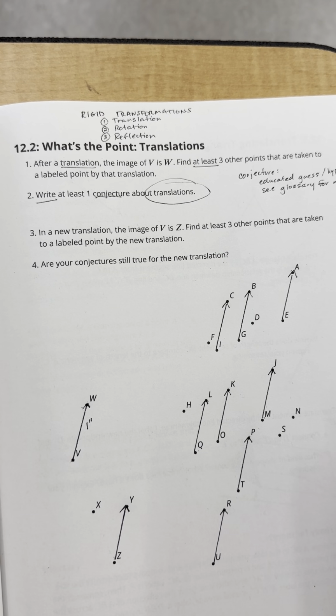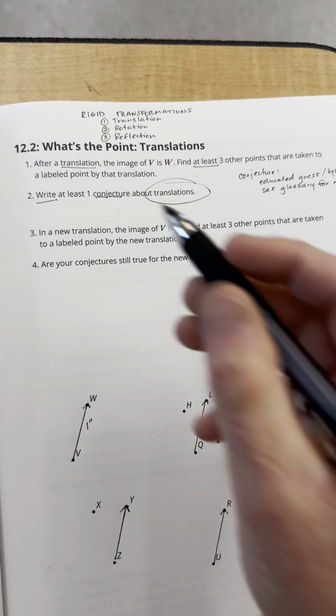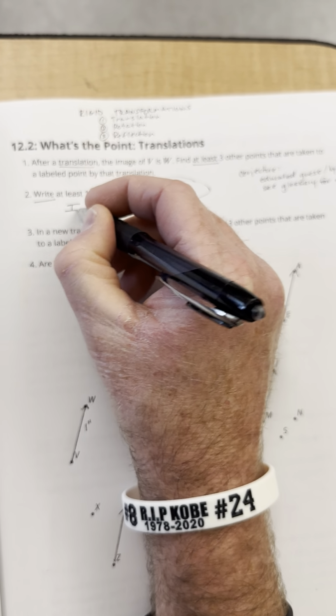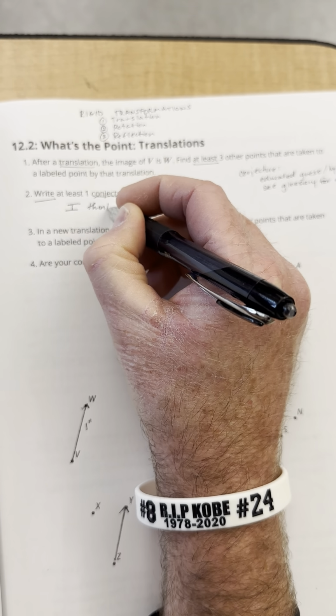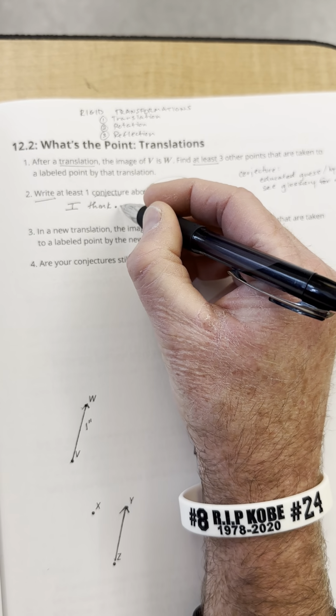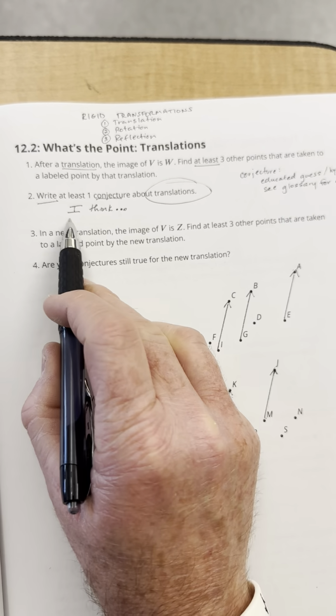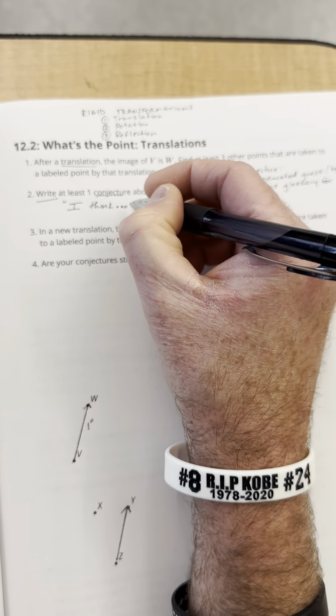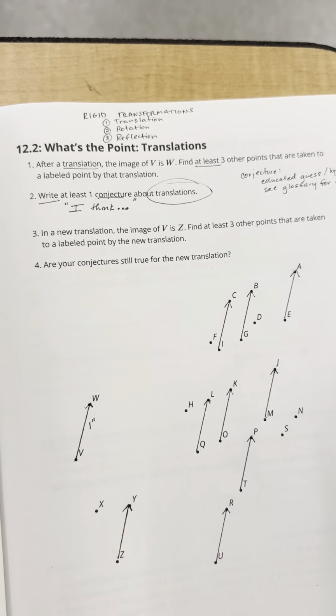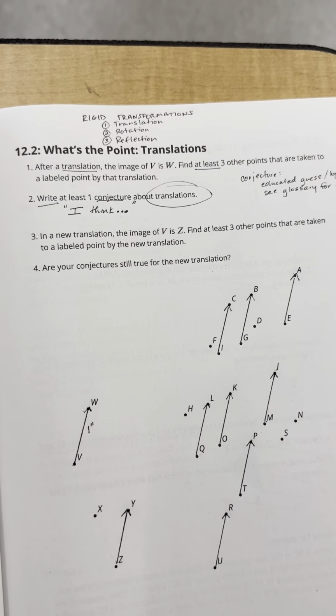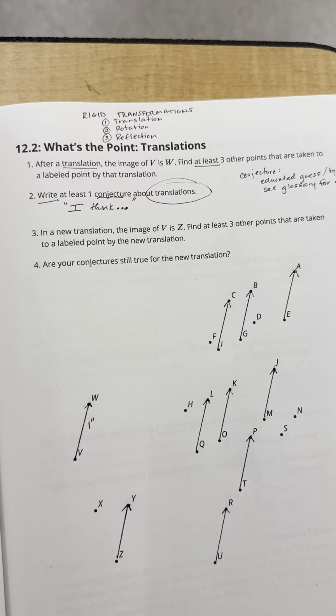So you could say a number of things. You could say, "I think," this is my personal favorite one, "I think" is a great way to start a conjecture.